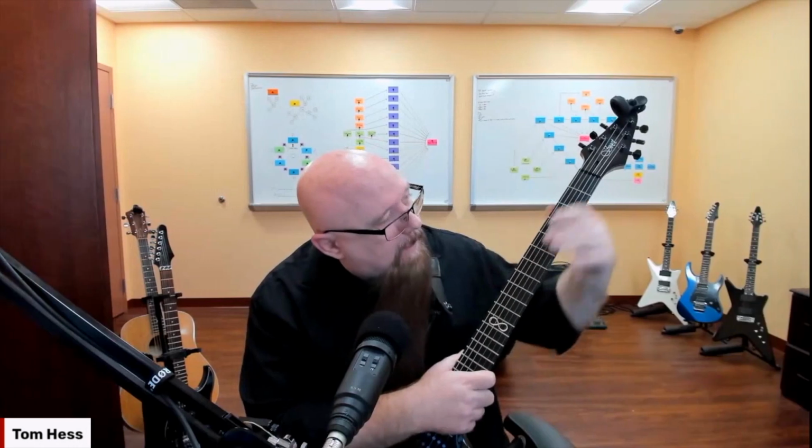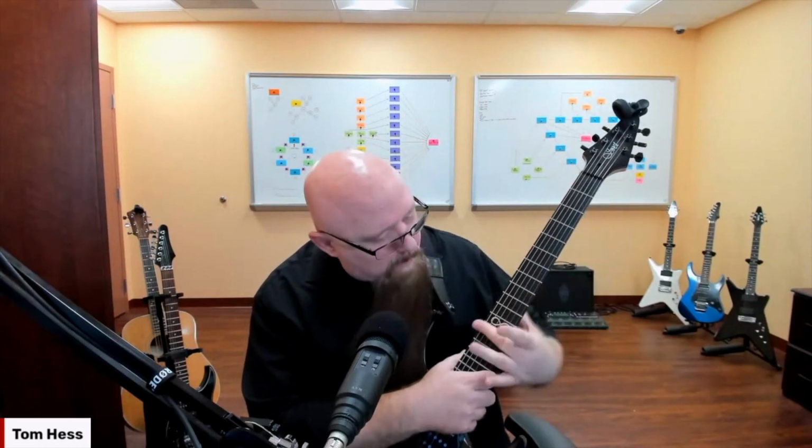So you can use this process. You just choose a note, you go through it, finding it on every string from frets, let's say 1 to 13, we're excluding open strings. Then you go to another note, and then you go to another one and another one.